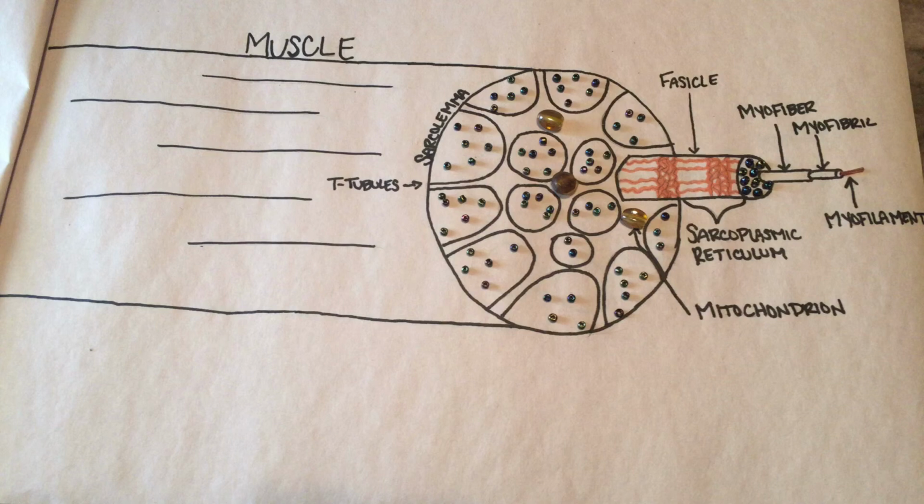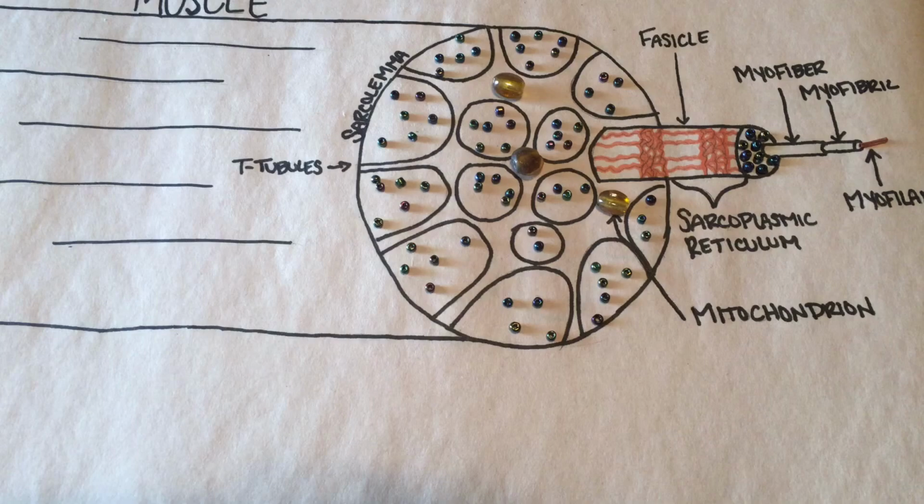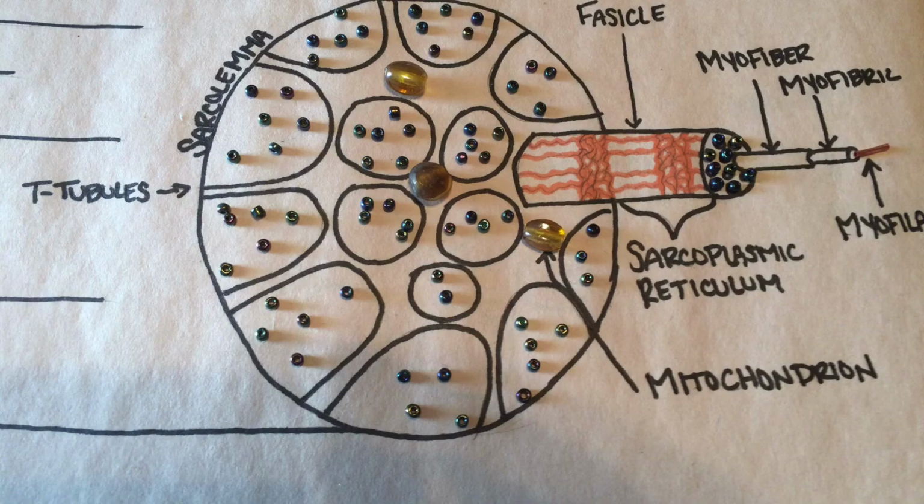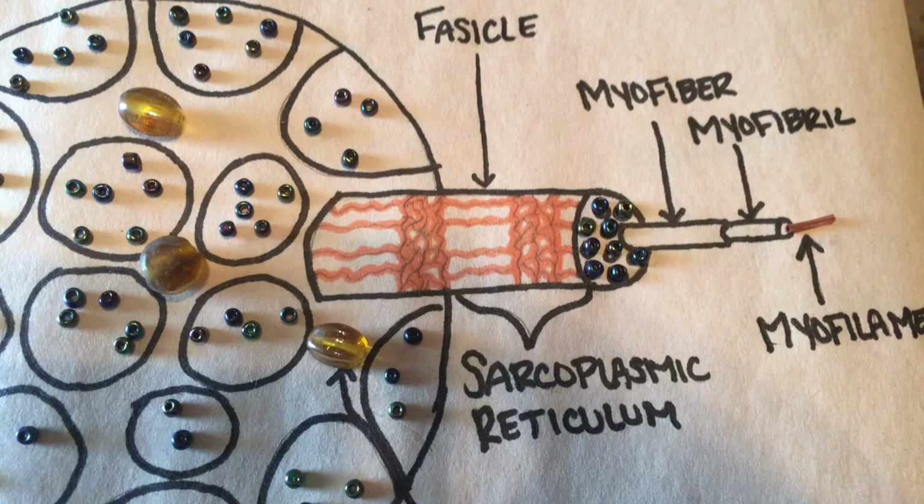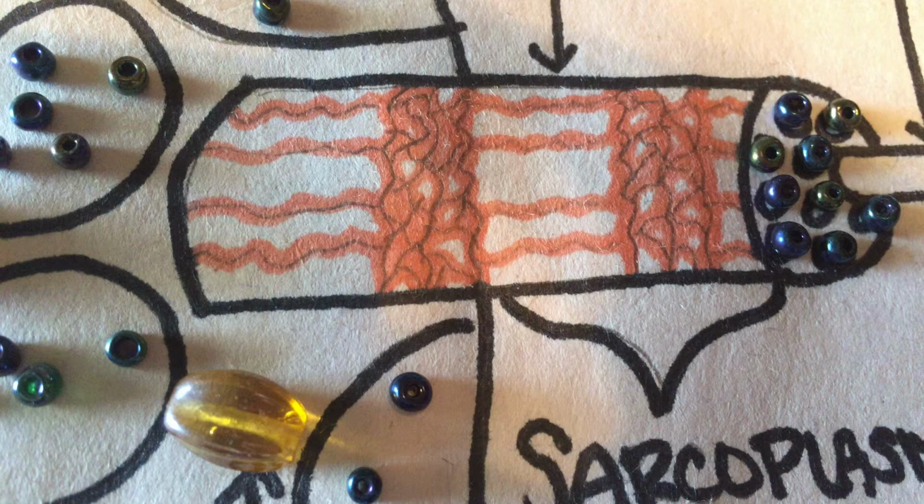In the skeletal muscle, there are fascicles, and between each fascicle are tubes called T-tubules. Between the fascicles are mitochondria that are attached to them as well. On the outside of the fascicles is the sarcoplasmic reticulum. The inside of the fascicles are made up of myofibers, the myofibers are made up of myofibrils. Let's take a closer look at the sarcoplasmic reticulum.